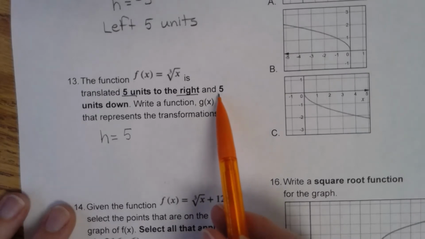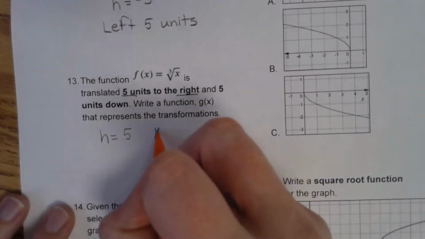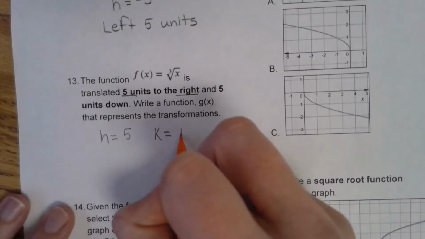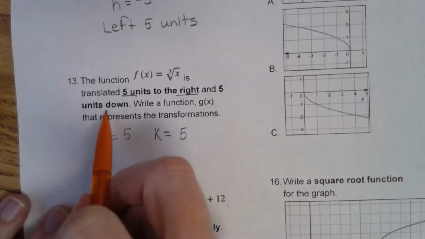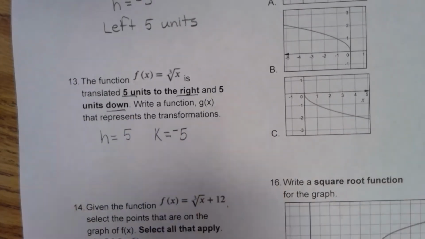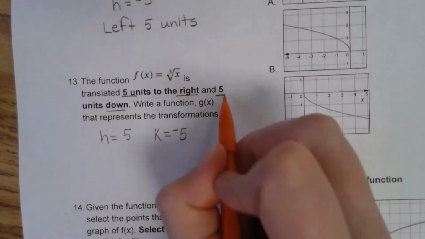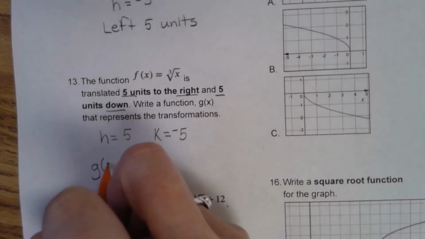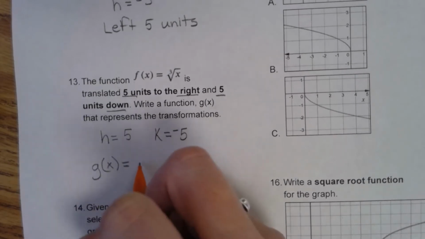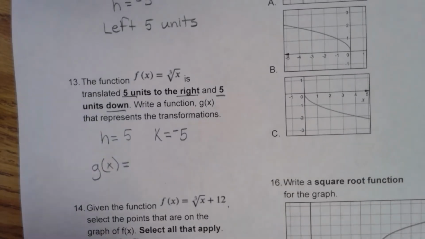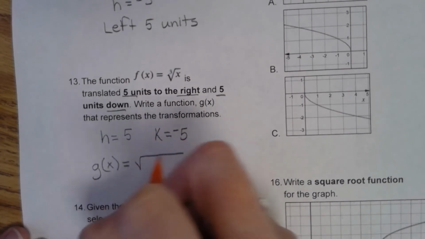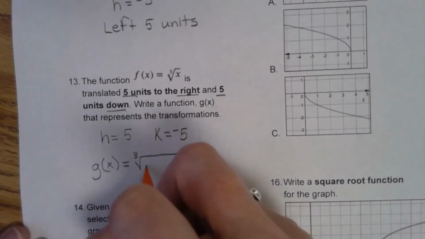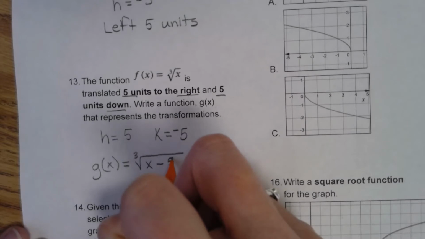We're going to move 5 units down, so that's our k value. So again, we have our 5, and because we're going down, that k needs to be negative. If k was positive, it'd go up. If k was negative, it goes down. So we have 5 units down. So we're going to write our function g of x. So g of x, we don't have an a value. It's not reflecting anywhere. So we're going to just do our cube root of x minus h.